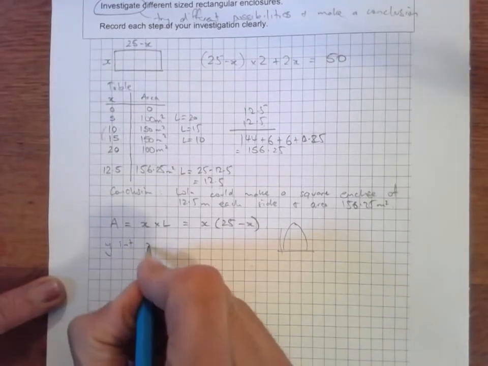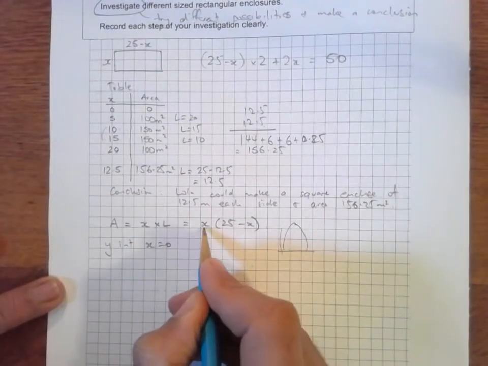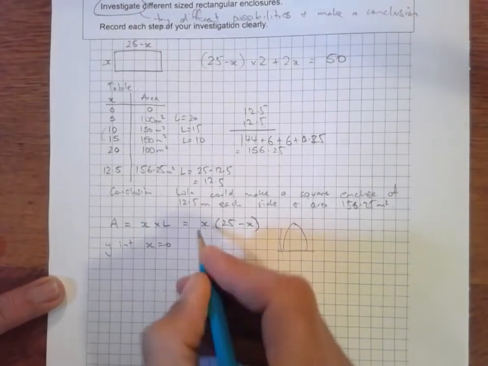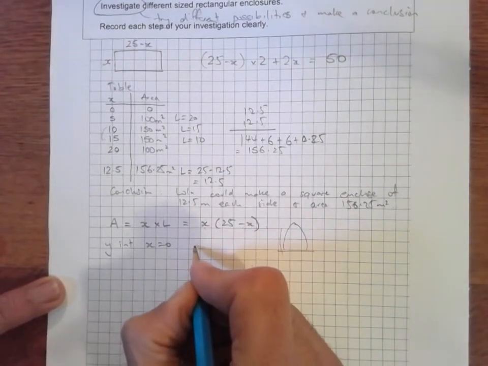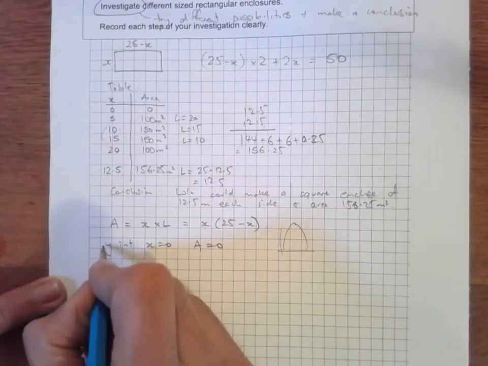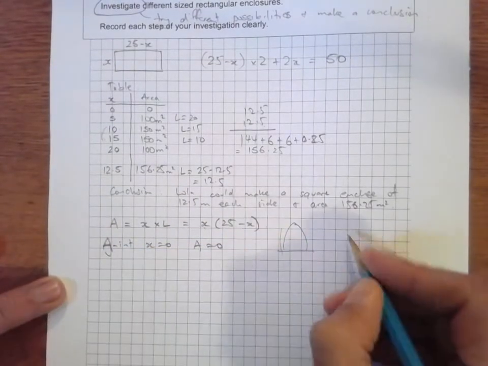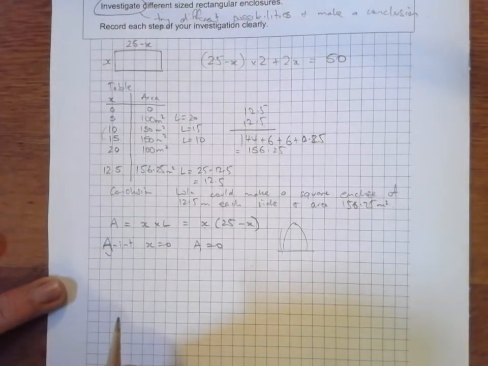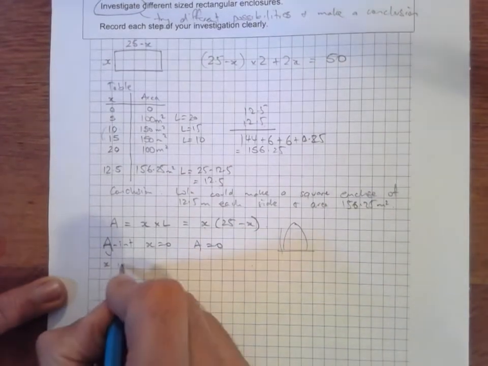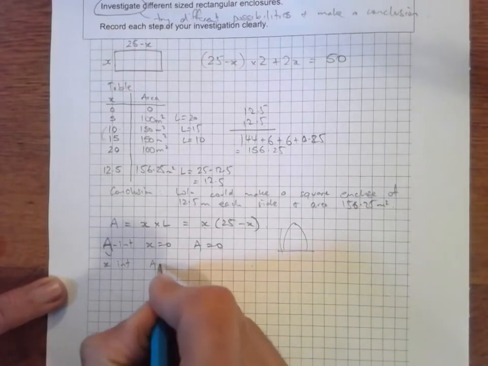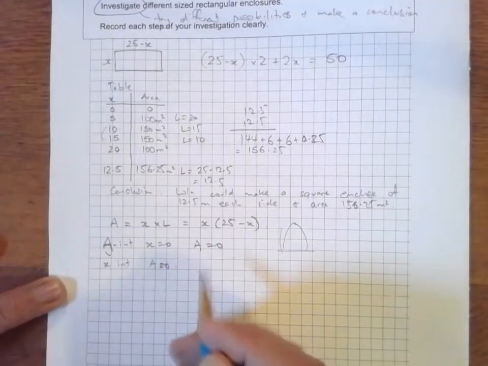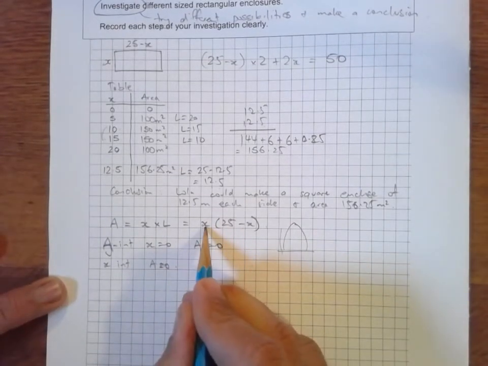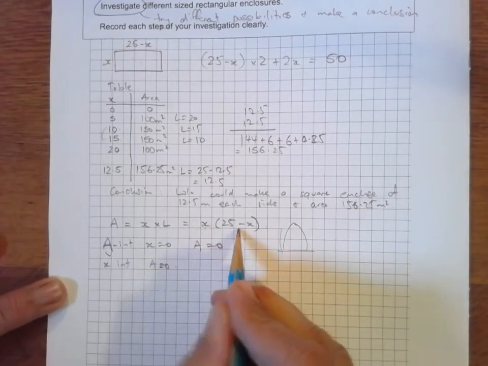That's when x equals 0. When x is 0, I've got 0 times 25, so the area equals 0. It's really the a-intercept, isn't it? My axes being area and width. Now, what are the x-intercepts? The x-intercepts are where the area is 0. Well, the area is 0 if x equals 0 or x equals 25.